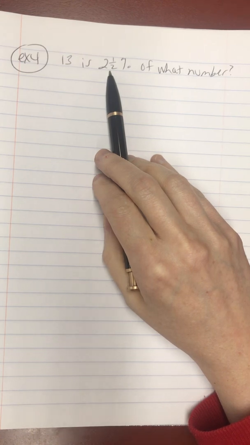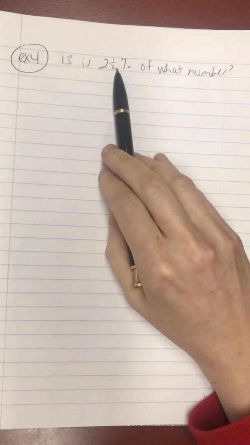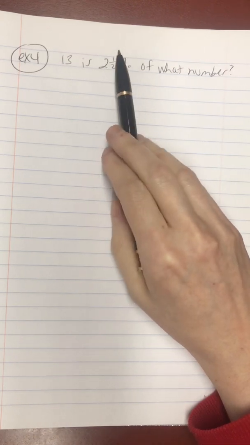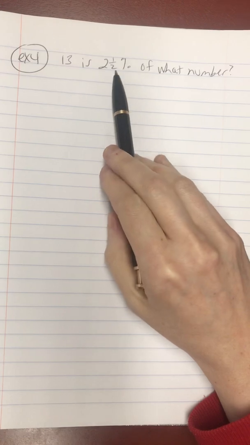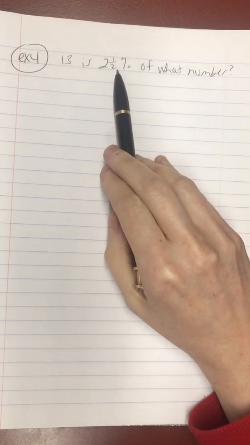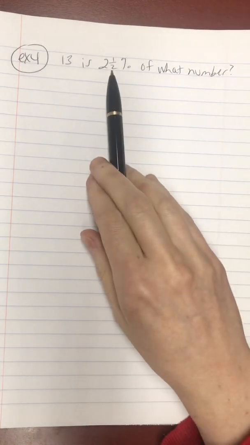Other people might say, I'm just going to write this as an improper fraction. 2 times 2 is 4, plus 1 is 5, so they write 5/2 and put it in their calculator as 5 over 2. Or some people might just leave it as a mixed number and put the mixed number directly into the calculator. There is no right or wrong answer, of course. You can do it however you want, whatever's easier for you, whichever method you might prefer.